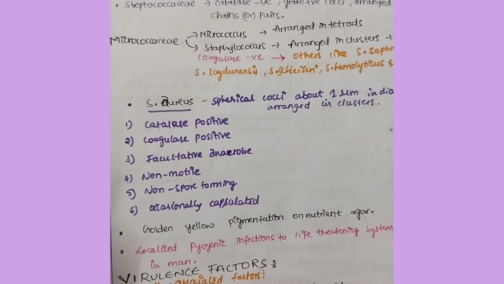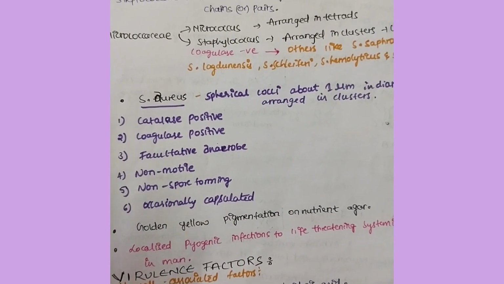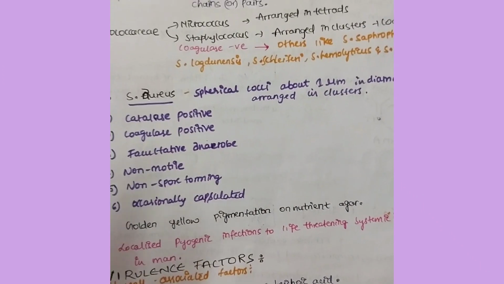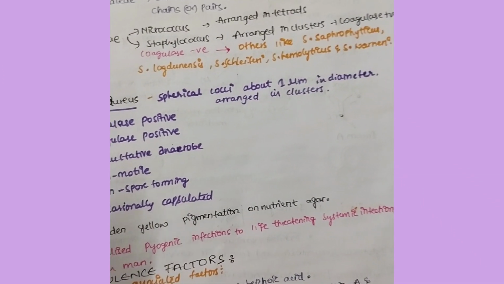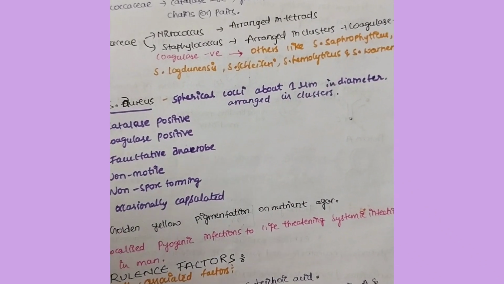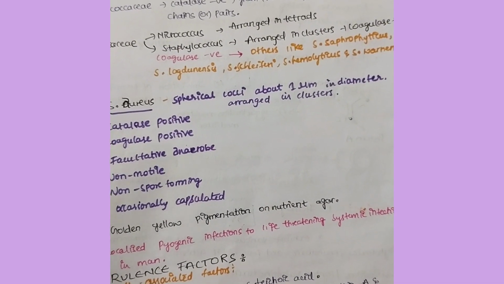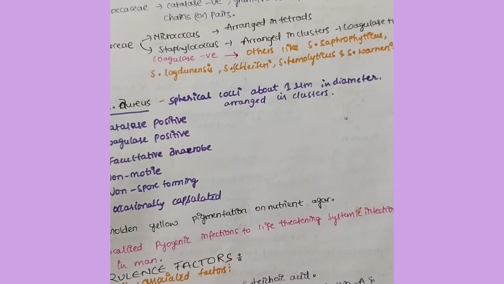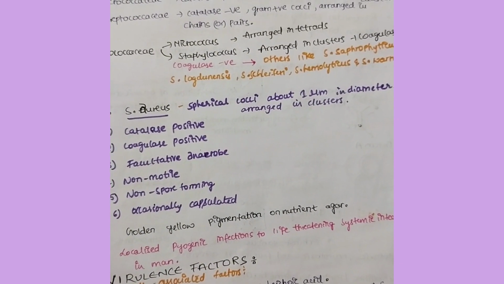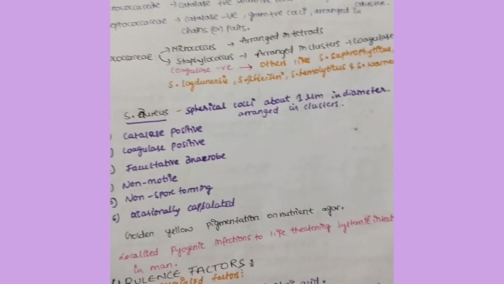According to their genus, Micrococcaceae include Micrococcus and Staphylococcus. Micrococcus are arranged in tetrads, and Staphylococcus are arranged in clusters, which are coagulase positive. Coagulase negative members are other species like Staphylococcus saprophyticus, Staphylococcus lugdunensis, Staphylococcus schleiferi, Staphylococcus haemolyticus and Staphylococcus warneri. The most common infections among these will be seen with Staphylococcus saprophyticus.